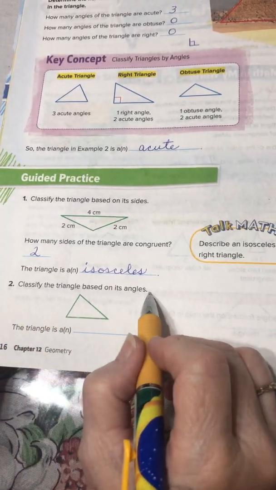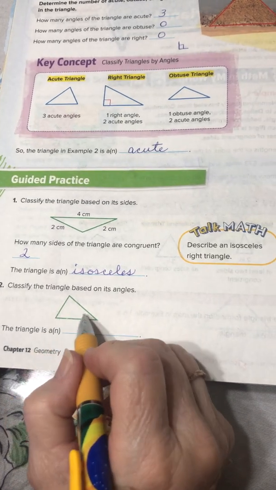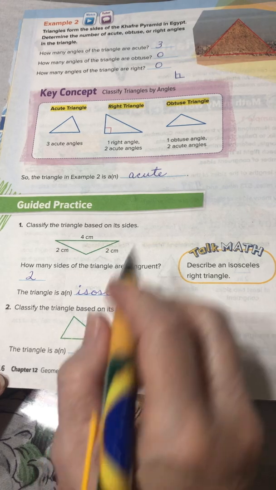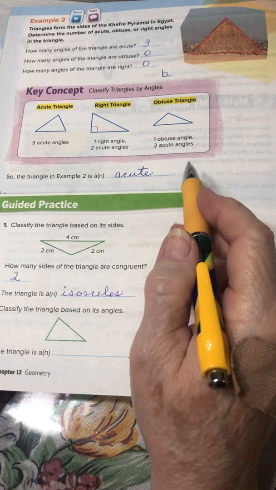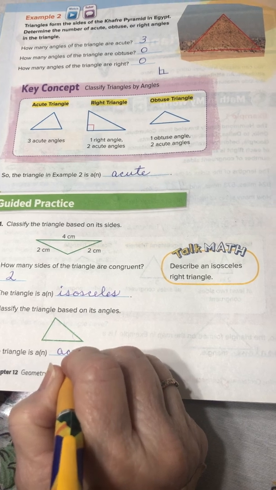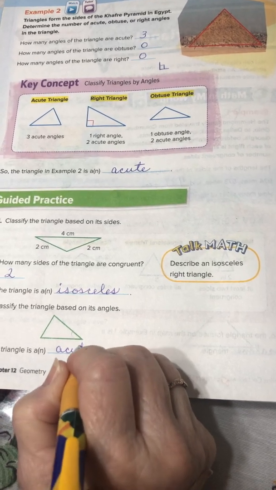Classify the triangle based on its angles. All of its angles are less than 90 degrees, so it is acute. It has 3 acute angles, so it's an acute triangle.